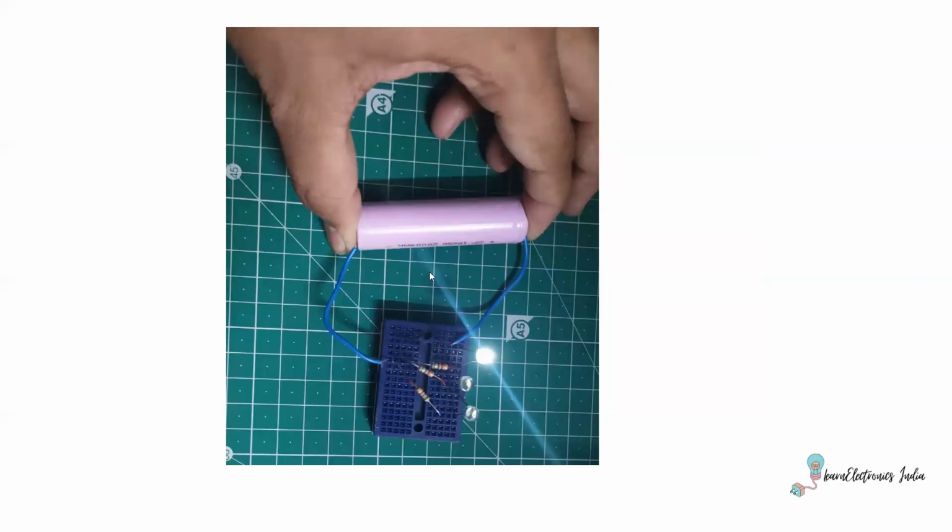So now we come to the prototype model. I have done the same prototype model. The battery that I have is a LiPo battery, or lithium polymer battery, where its nominal voltage is about 3.7 volts. When I put a 3.7 volt battery to the circuit that we have designed, only one LED is glowing.